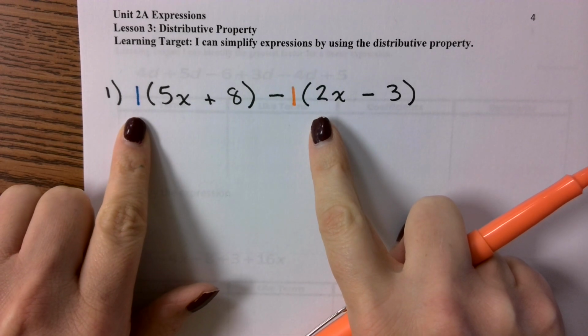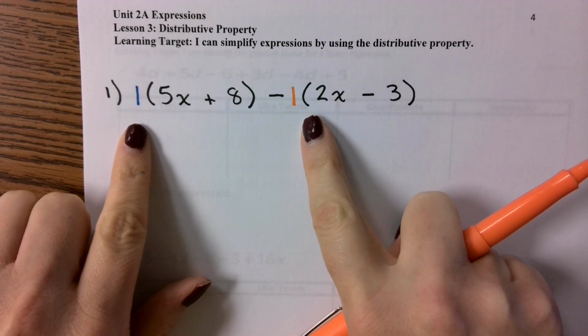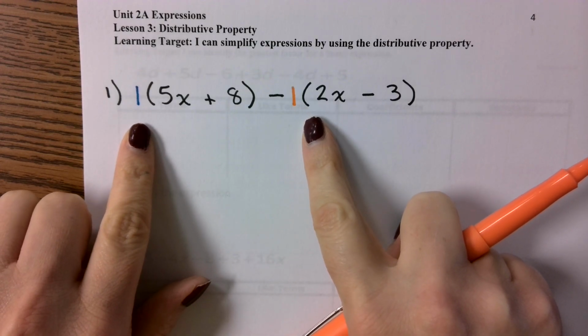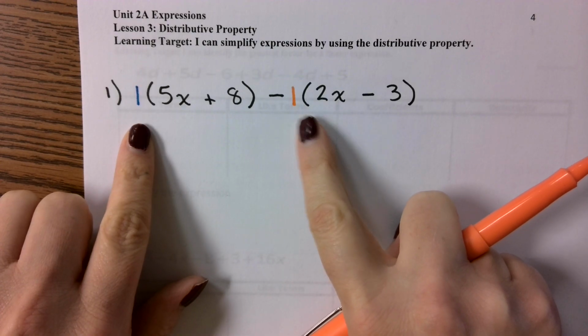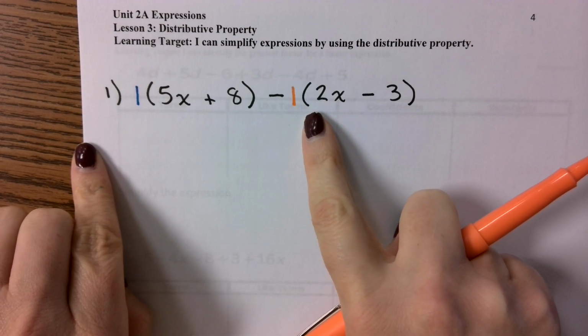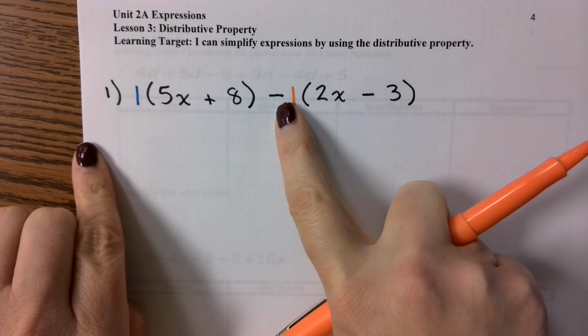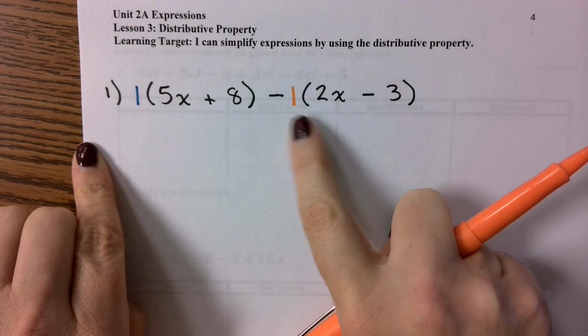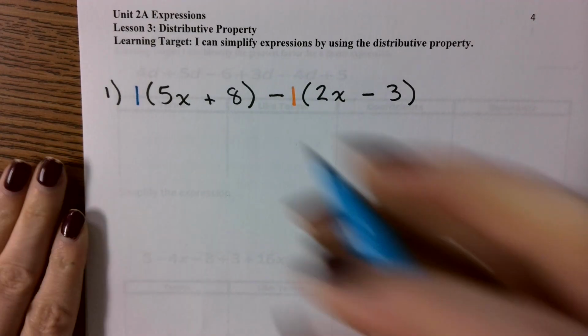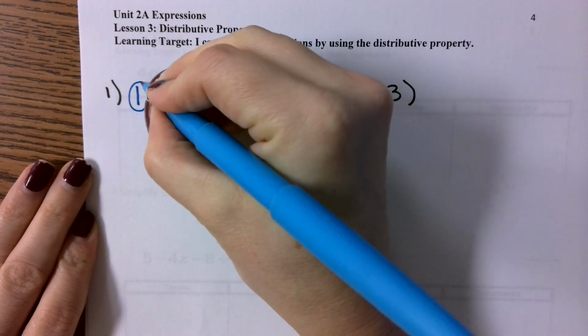The first one or the second one? William? Why? Very good. He said the second value of 1 is going to make an impact. It's going to make a difference because it has a subtraction sign, making that 1 a negative.